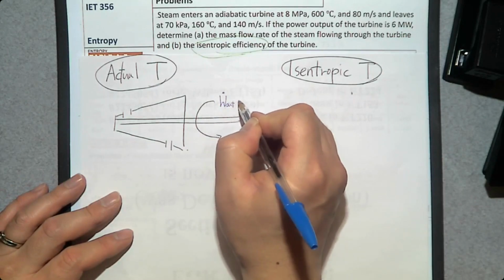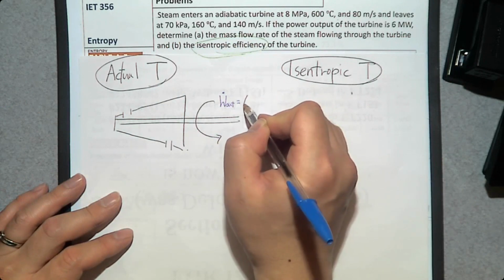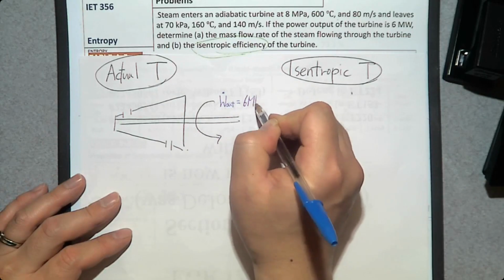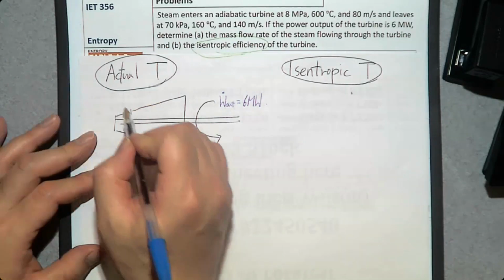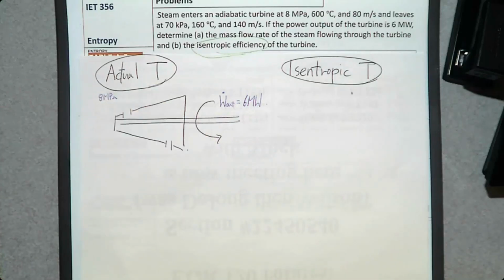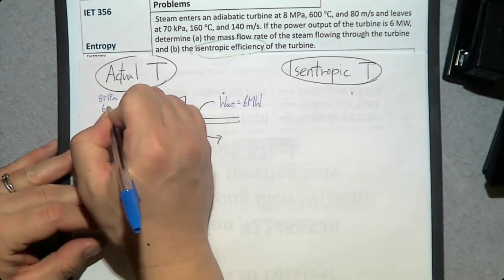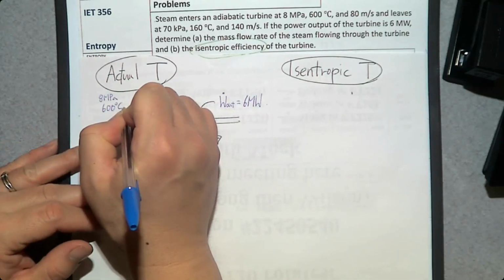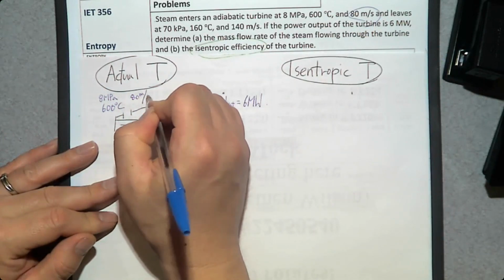W dot out is 6 megawatt. Okay. And at the inlet, we have 8 megapascal. Of course, at the inlet, we have a high pressure, high temperature steam enters this turbine because it's going to expand in the turbine. So 8 megapascal, 600 degrees Celsius, and we even have a velocity. Oh, that's interesting. 80 meters per second.